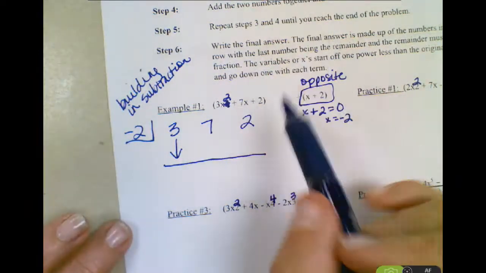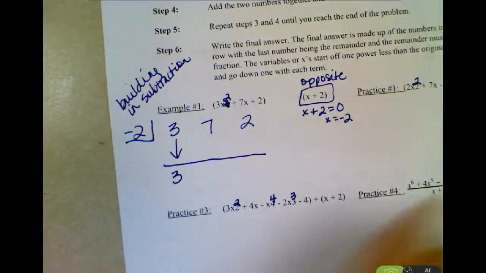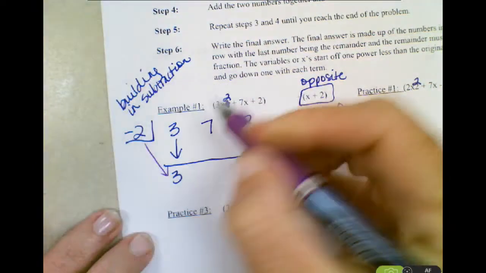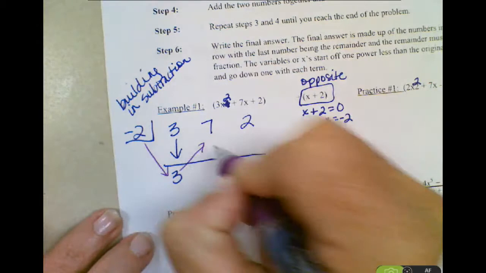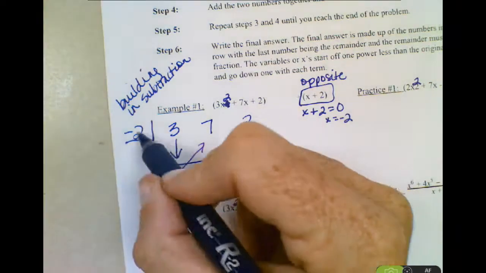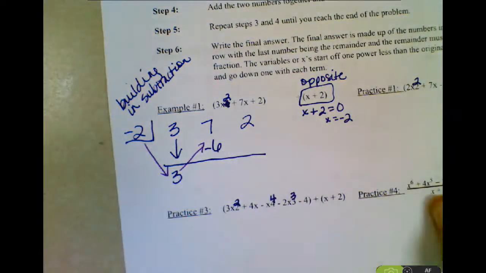So, first thing you're going to do is pull down this first number. So 3 is our first number. The next step, and I'll do it in a different color for you so it differentiates a little bit. You're going to multiply the divisor times that number and put it right below the number in your second column. So negative 2 times 3 is negative 6, and you're going to put it right over there below the 7.